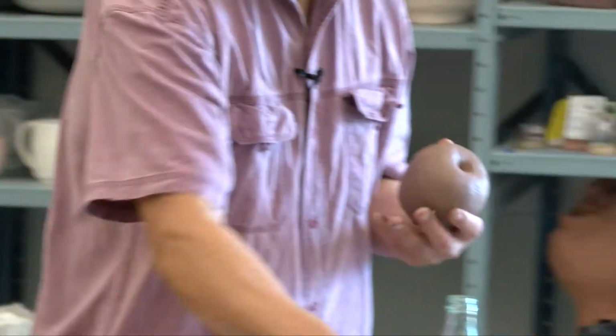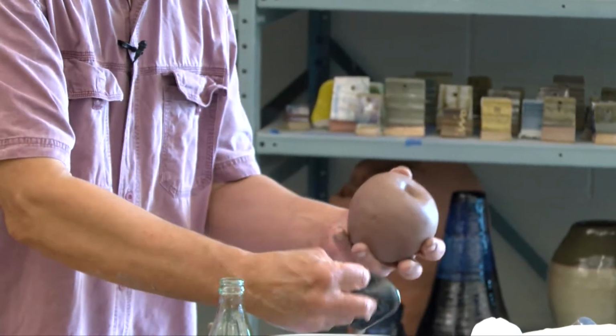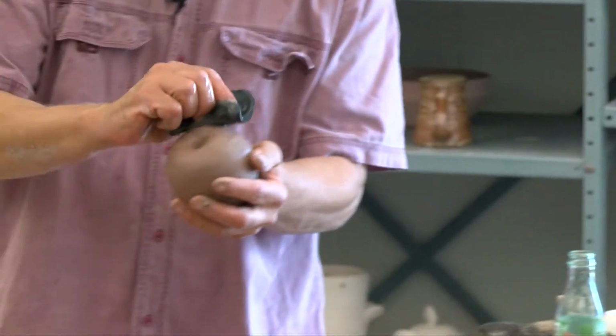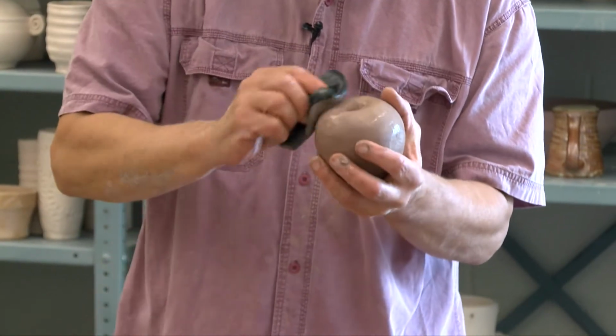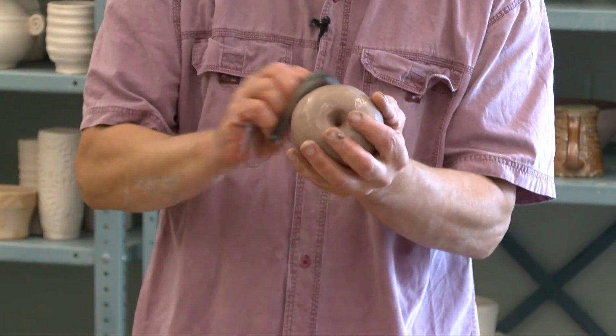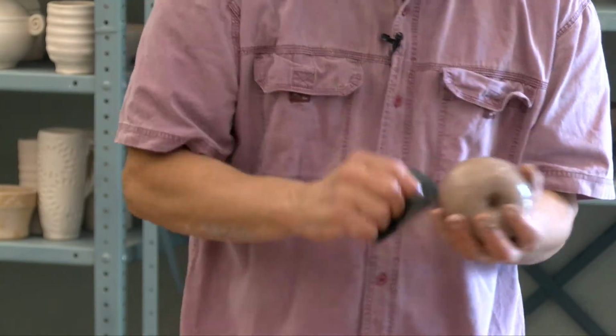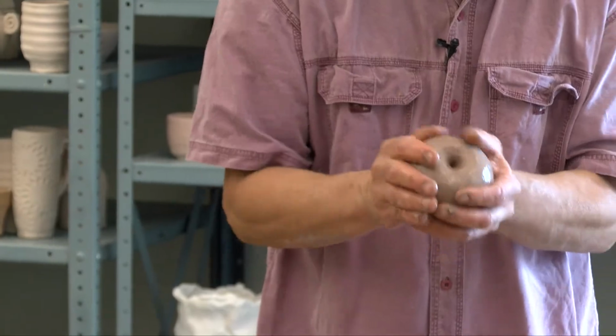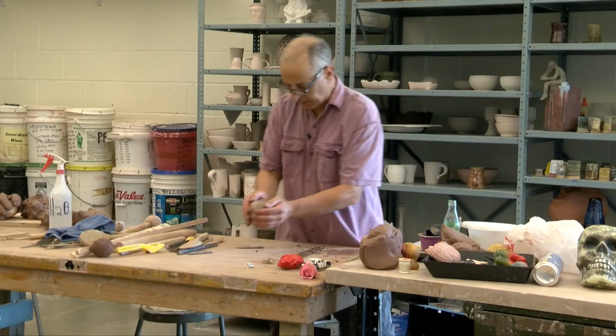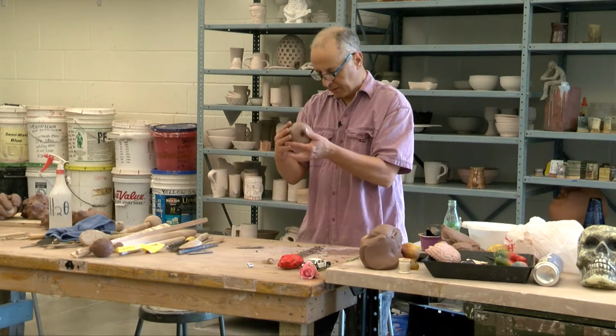If I want to make that a little slicker, I can take my wet leather and make that smoother. Remember, if you're wetting the clay down, be careful because you're weakening the clay, and you might also eliminate some surface details that you've put on previously. Okay, then maybe the bottom, that bottom's important.